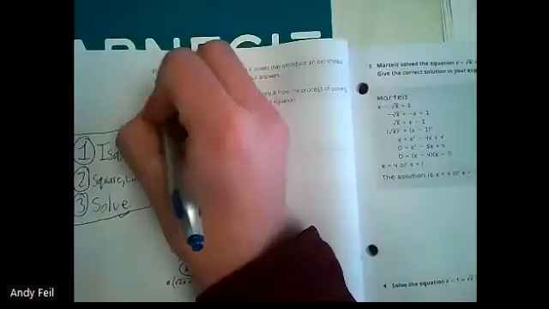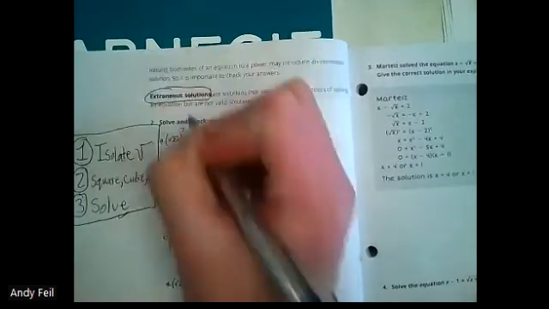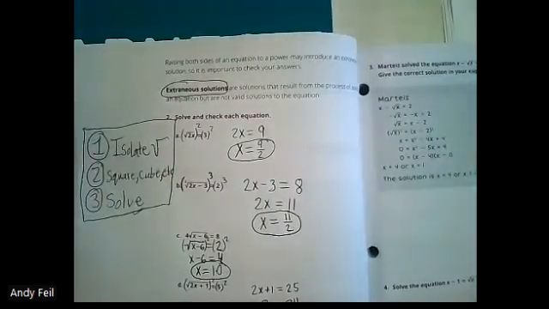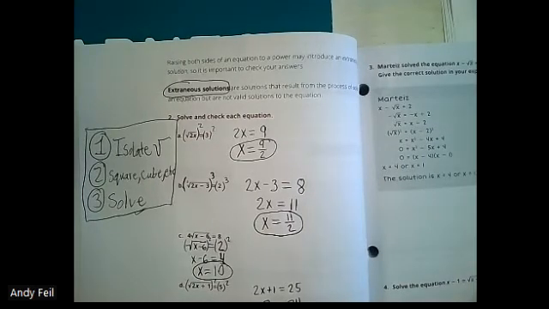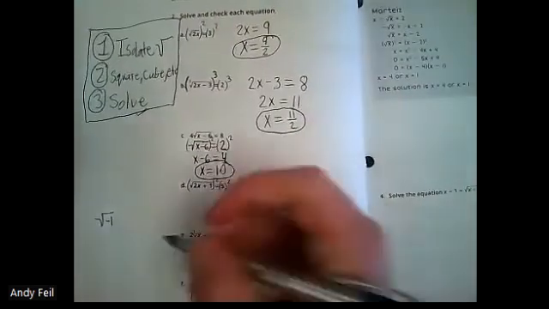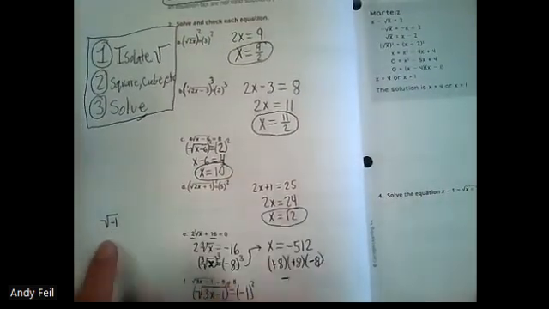So if you look at the top of your paper, extraneous solutions. Remember those from when we were dealing with asymptotes? You know how one of them came out and made the denominator 0 and it was undefined? That's kind of the same thing that's going to happen later on.